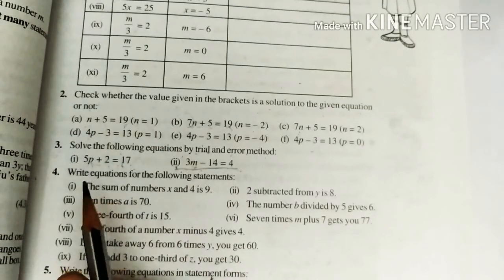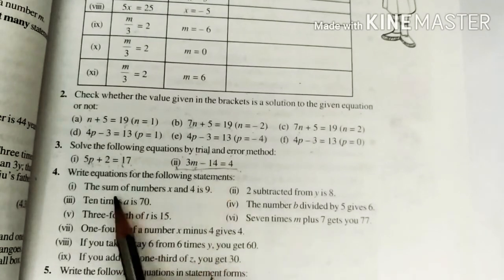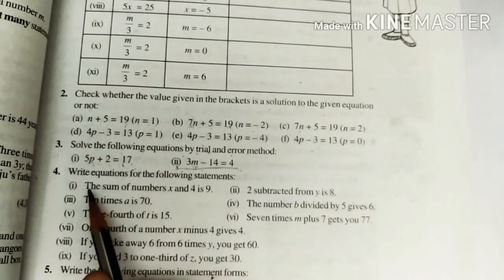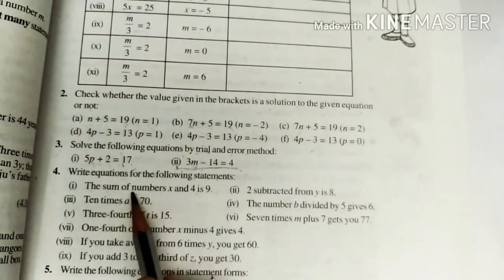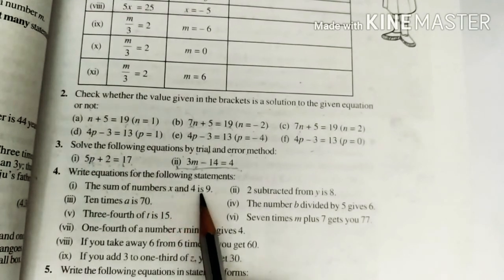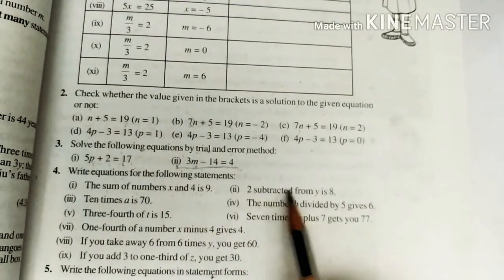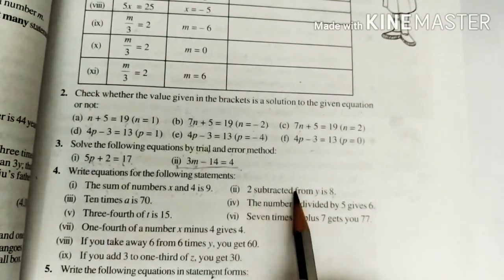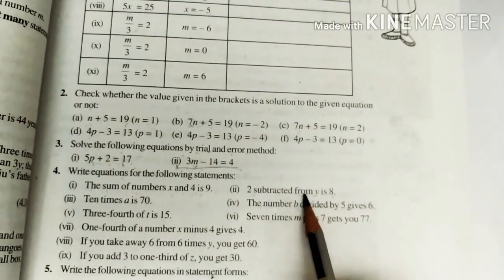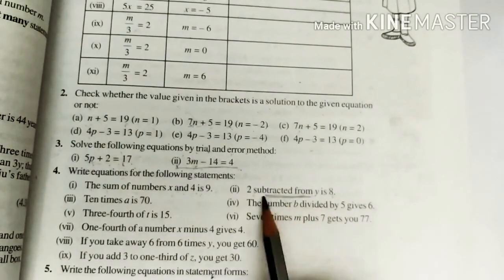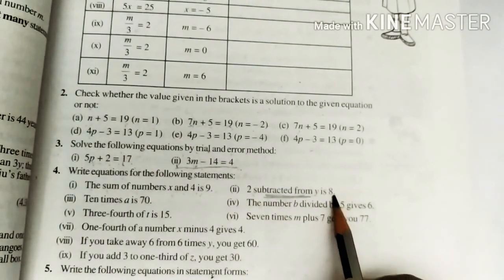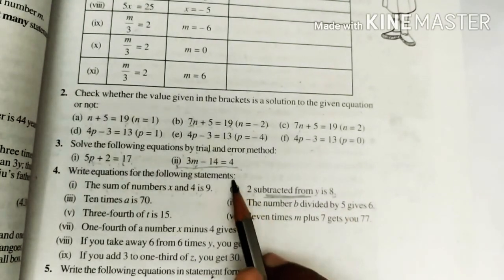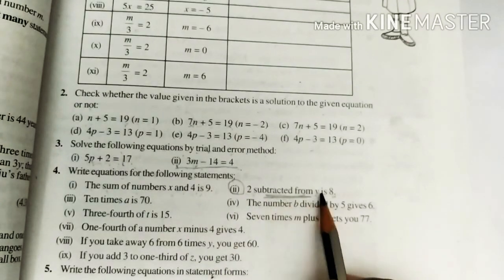Now let's move to the fourth question. Write the equation for the following statements. So these are the statements. You have to write the equation. The sum of number x and 4 is 9. So what will be the answer? Sum of number x and 4. So x plus 4 is equal to 9. Simple. 2 subtracted from y is 8. 2 subtracted from y, right? So from y you have to specifically note that. So you will write it as y minus 2 is equal to 8, right? This is a confusion question. Always remember 2 subtracted from y is equal to 8 is y minus 2 is equal to 8.